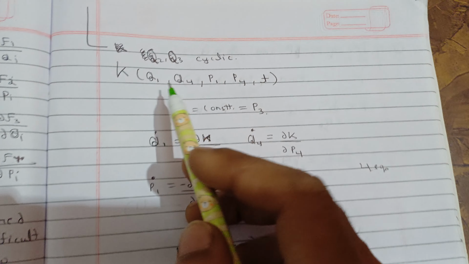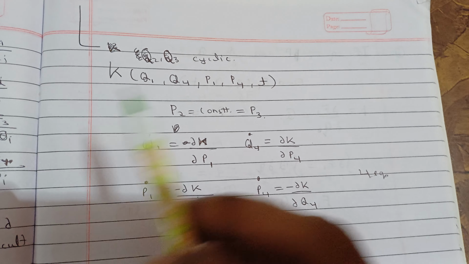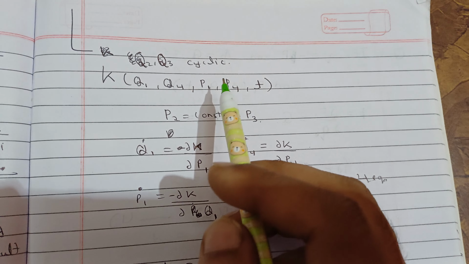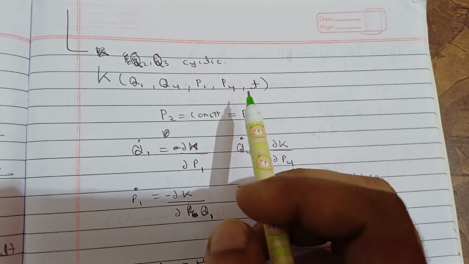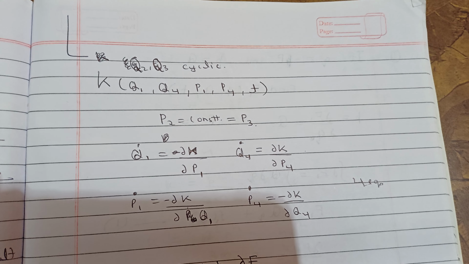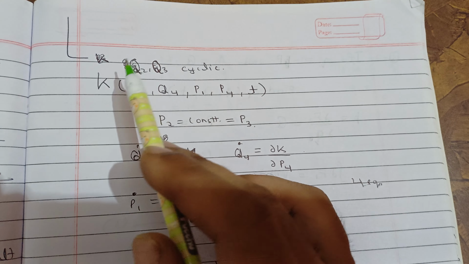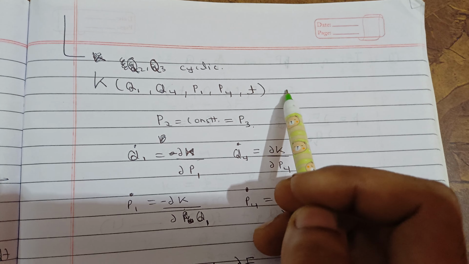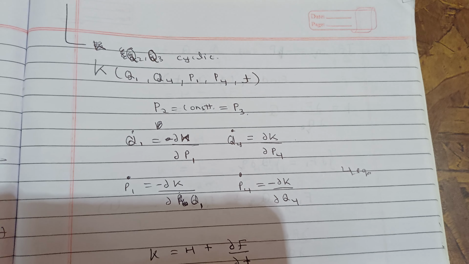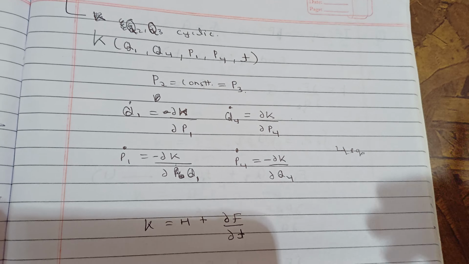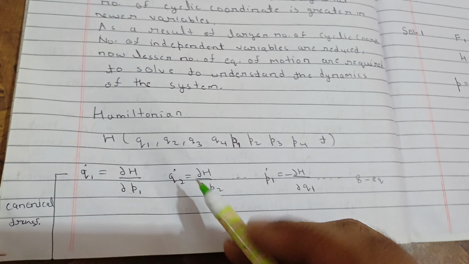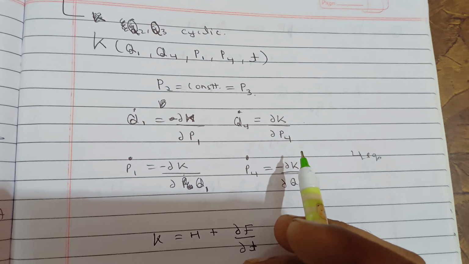Now in the new system you have 4 equations, in the older one you have 8 equations. So which is easy to solve? This will be easy to solve. Okay, so that's why you need the new variables. That's why you apply the canonical transformation. Now P2 and P3 will come out to be constant, that's why we don't have them there. So this is your new Hamiltonian in this form. Now see, these are your 4 equations for these 4, and here you have the 8 equations like this. So that's how you did this.